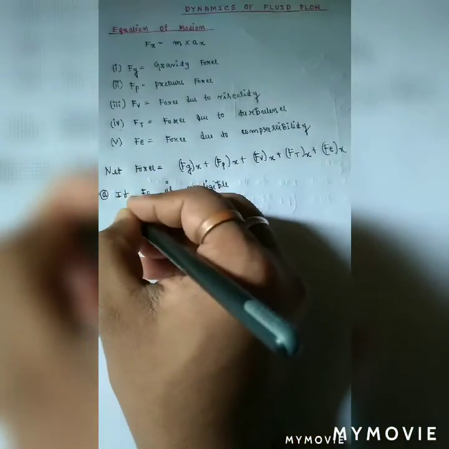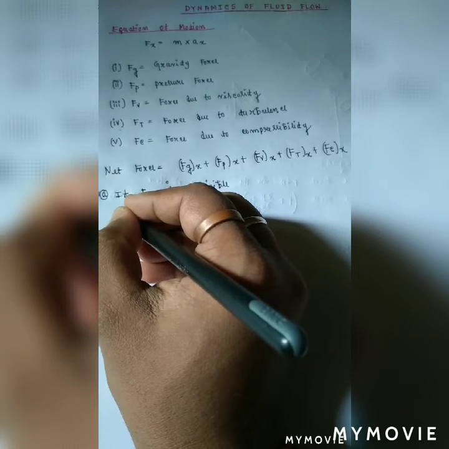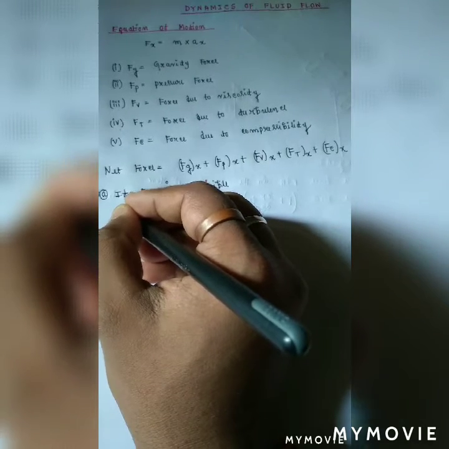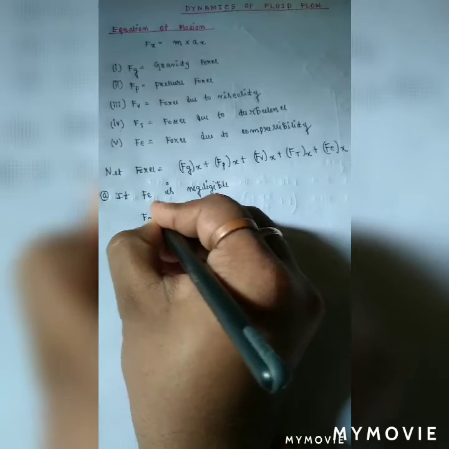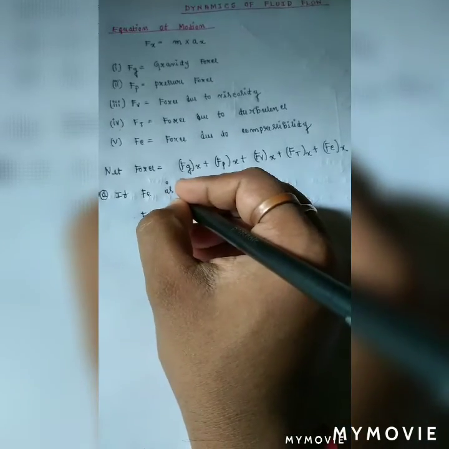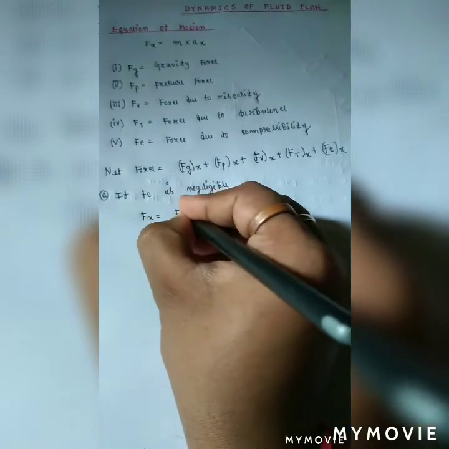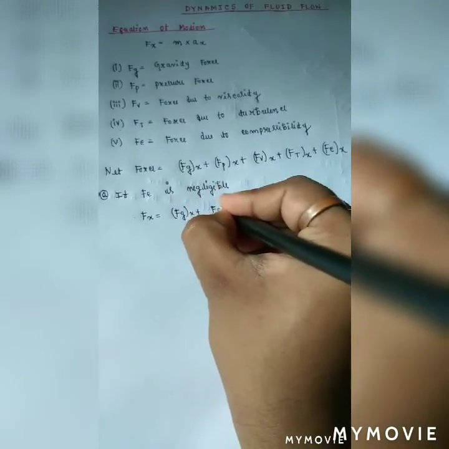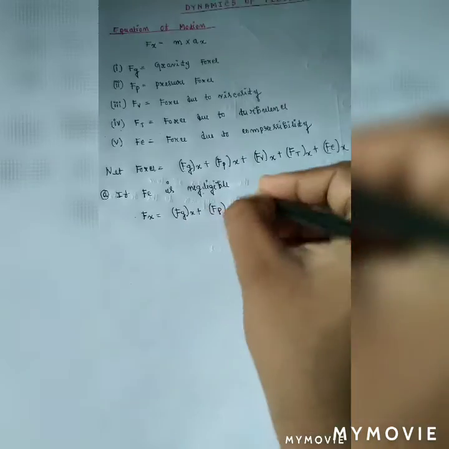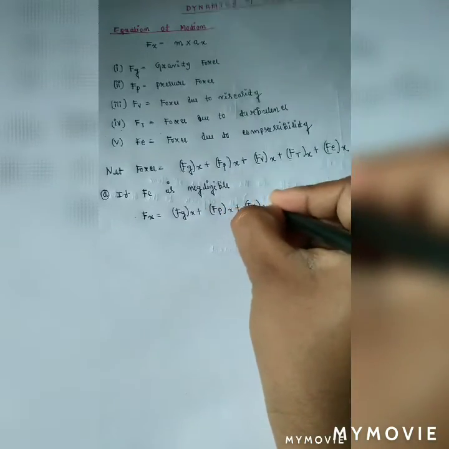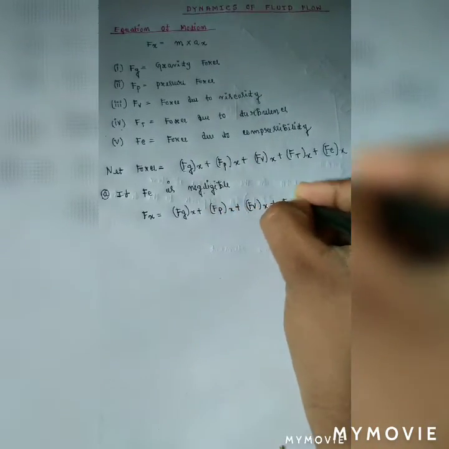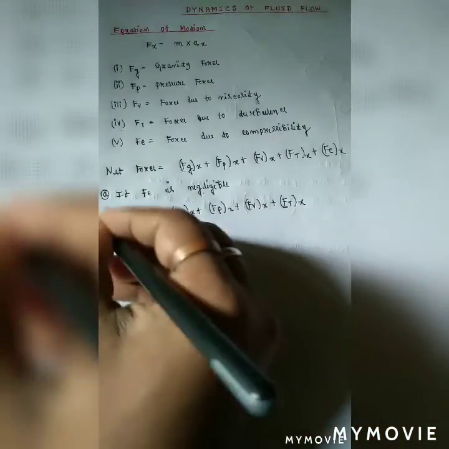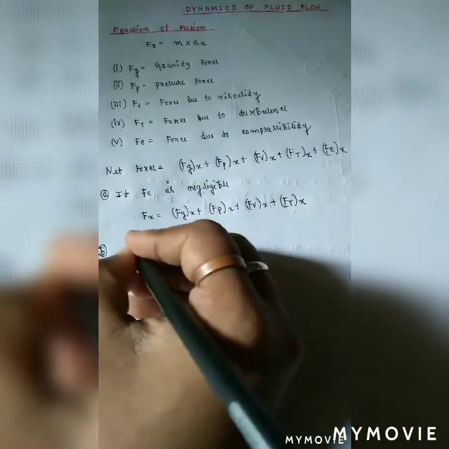This equation is called the Reynolds equation.